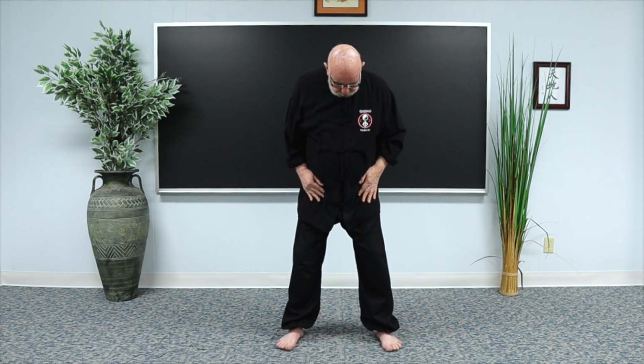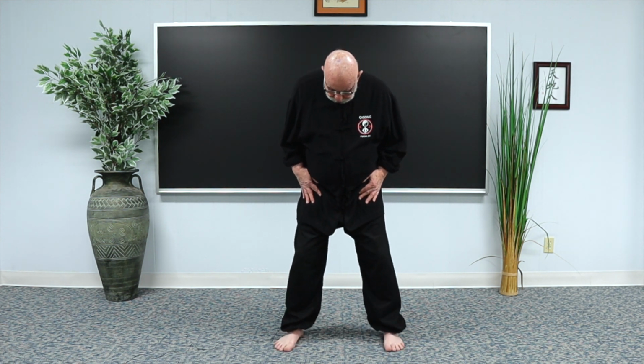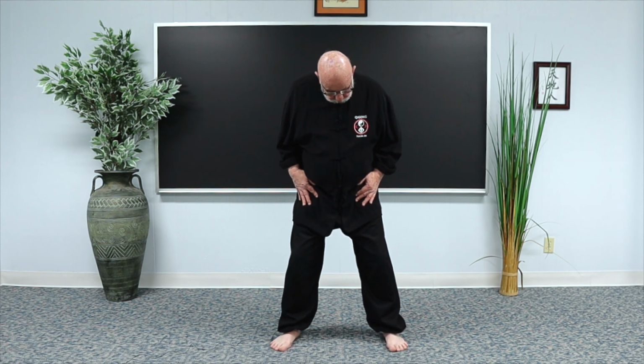Okay, the next exercise, and by the way, these exercises, do them in the order that I've presented them to you. So the next exercise is very interesting in that you're going to focus again directly on the abdominal area. And what you do is get your feet shoulder width apart and a little more.